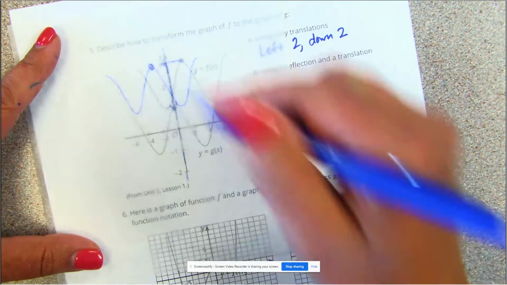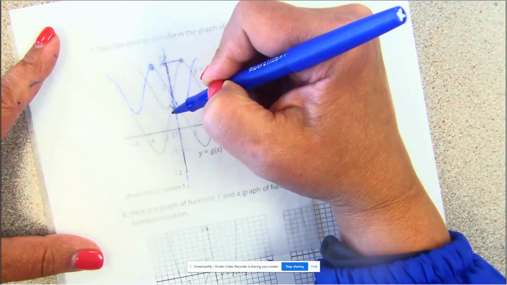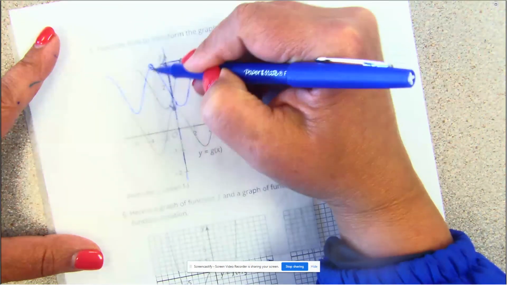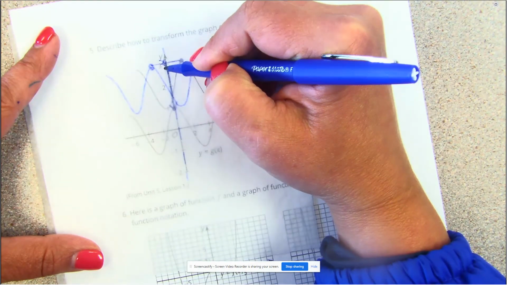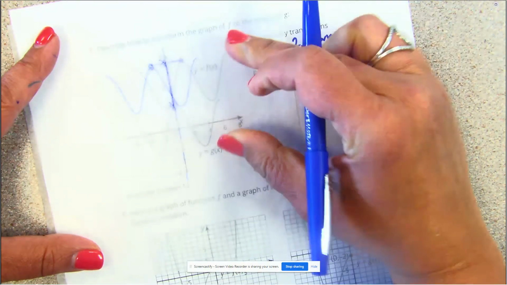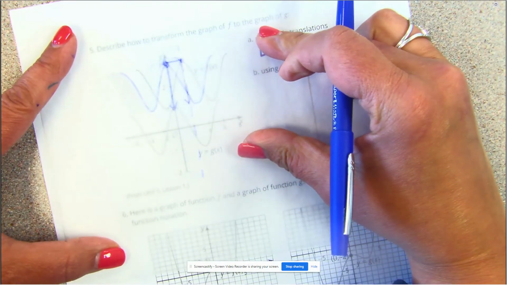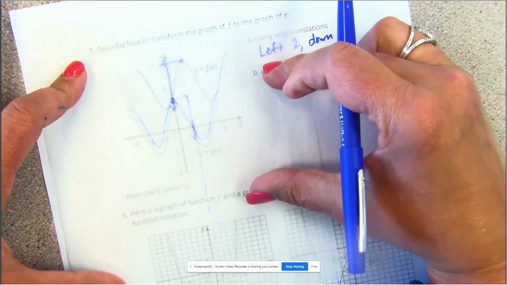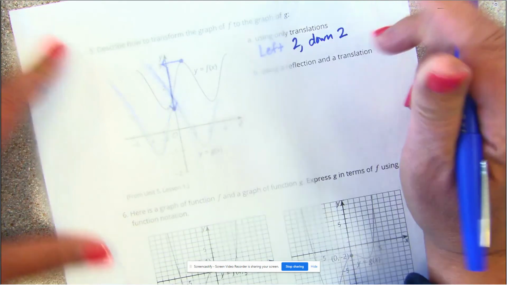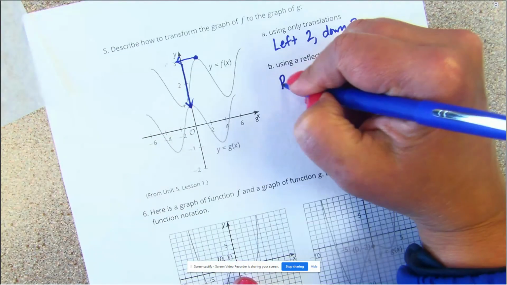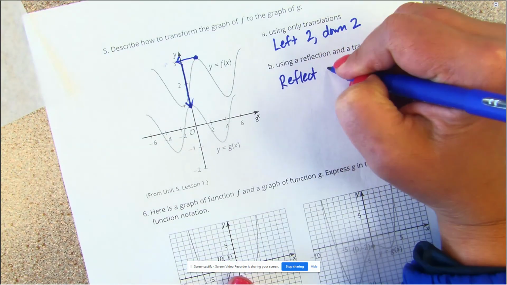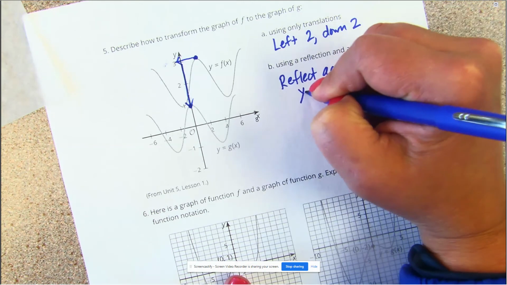And now, how am I going to get this to this? It looks like I'm going to have to shift it left 2 and down 2. Let's try. Left 2 and down 2. Okay, so I'm going to reflect across the y-axis.